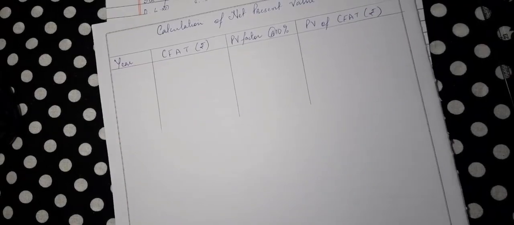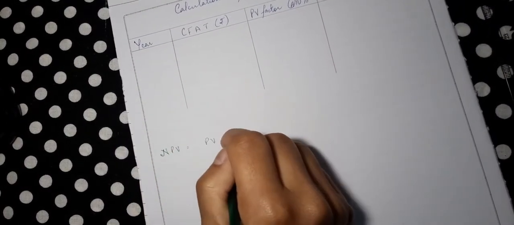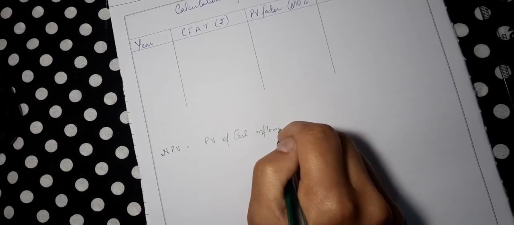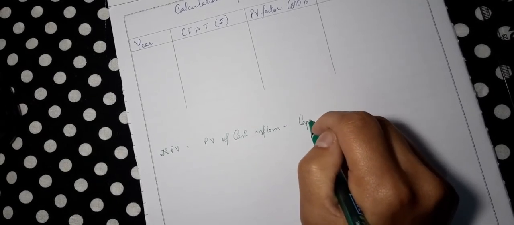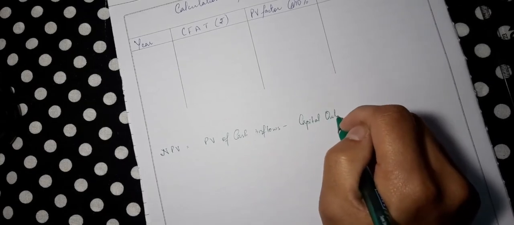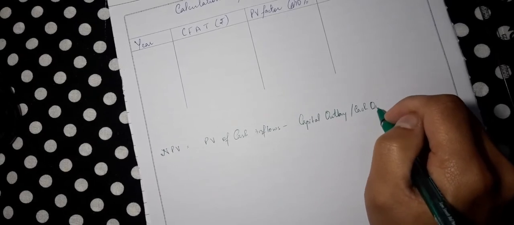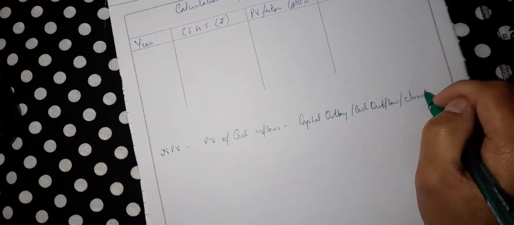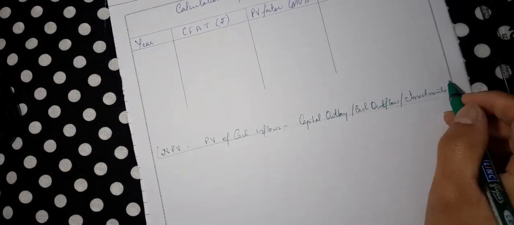If you remember the notes I gave you pertaining to net present value, net present value is equal to the present value of cash inflows minus the cash outflow, also known as the capital outlay, or the amount invested, or investment. So this is our formula for net present value.